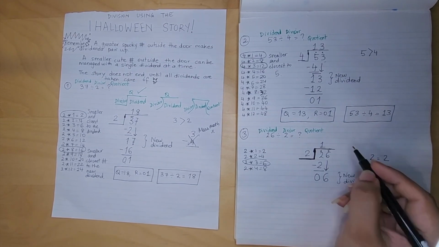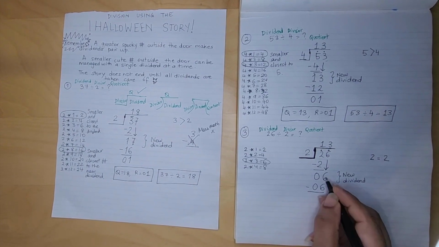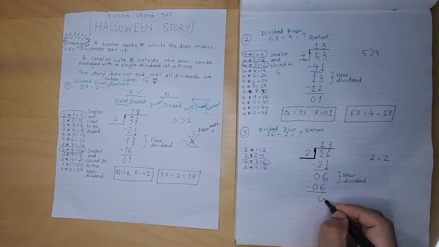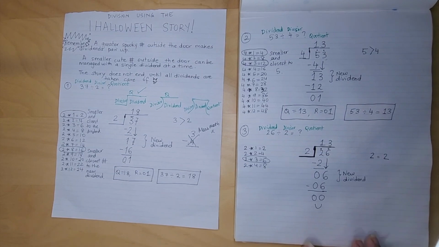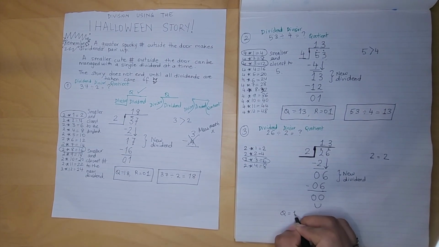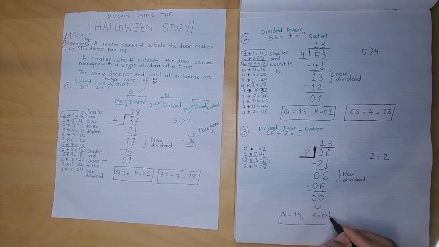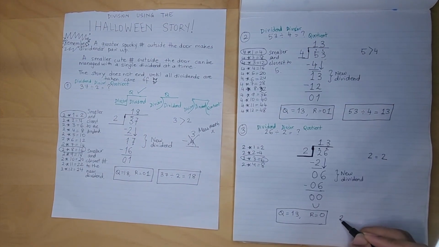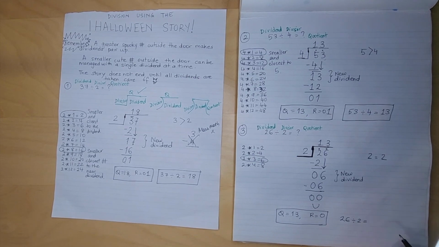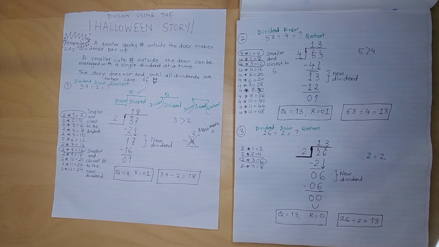So 2 times 3, so 3 goes up in the quotient, is 6. You're going to subtract that from your new dividend. 6 minus 6 is 0. 0 minus 0 is 0. And here is a happy face. You remember that. So quotient is 13. Remainder is 0. And to complete the equation that we have up here, 26 divided by 2 equals 13. Remember, quotient is always your answer. Right? Fantastic.